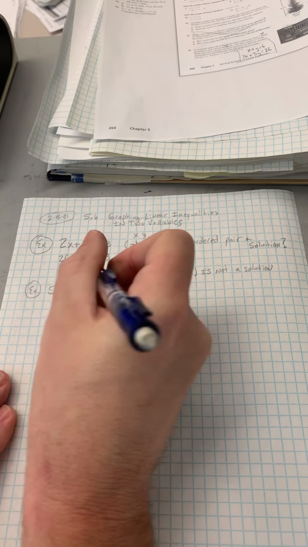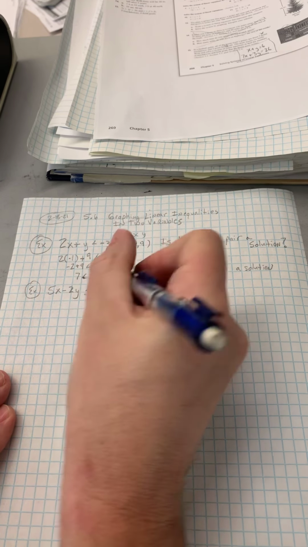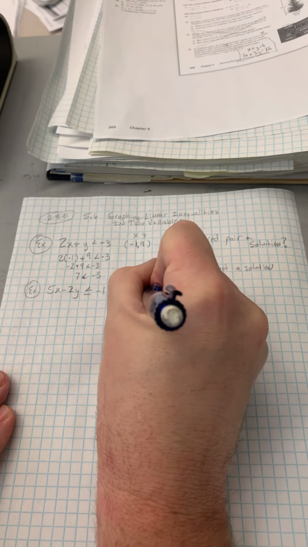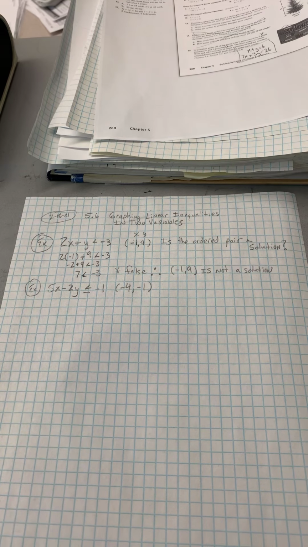5x minus 2y is less than or equal to -1, and I want to know, is the ordered pair (4, -1) a solution? Take about 30 seconds, see what you get.